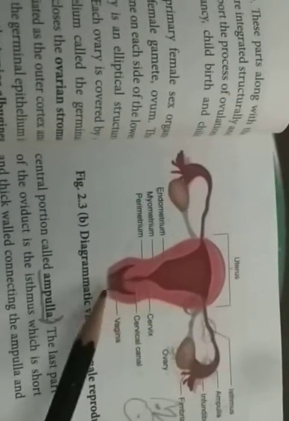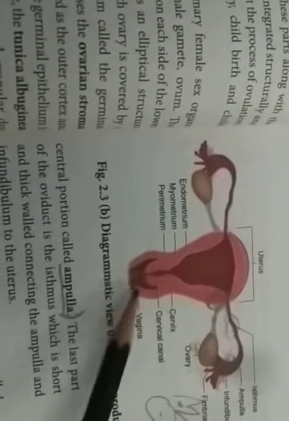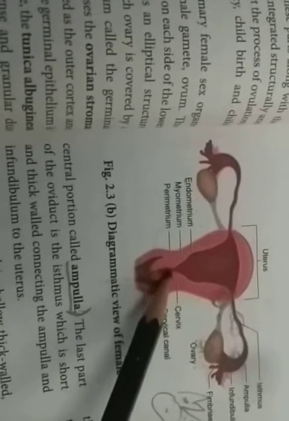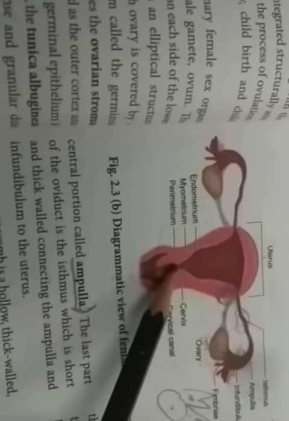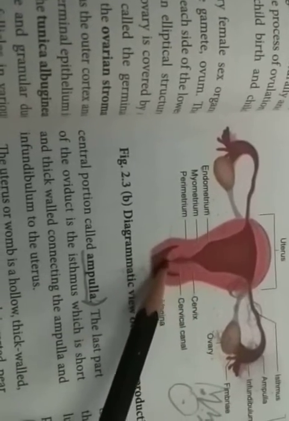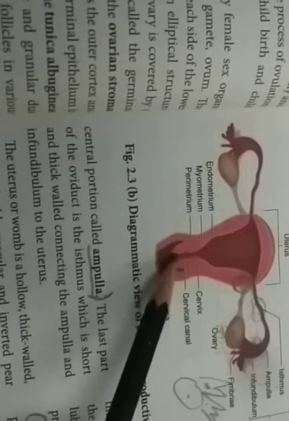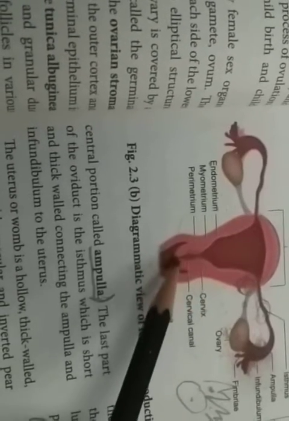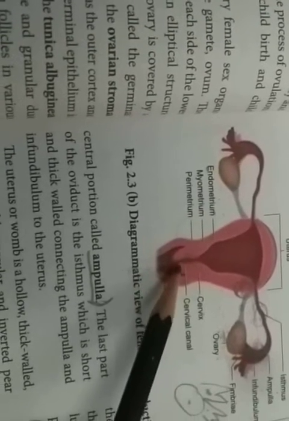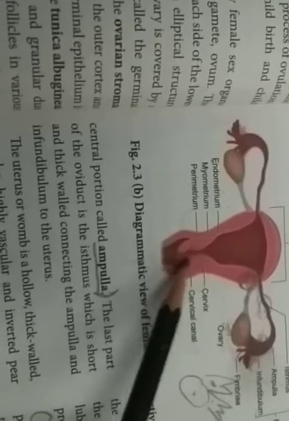Then the cavity of the cervix is present in the canal. That canal communicates with the vagina through the external orifice. The uterus also opens into this canal in the interior. The cervical canal opens into the vagina, that is the exterior orifice. Then this cervical canal along with the vagina forms the birth canal.